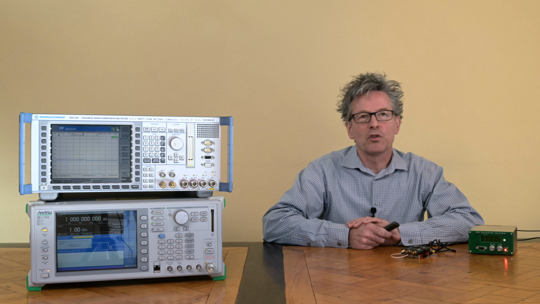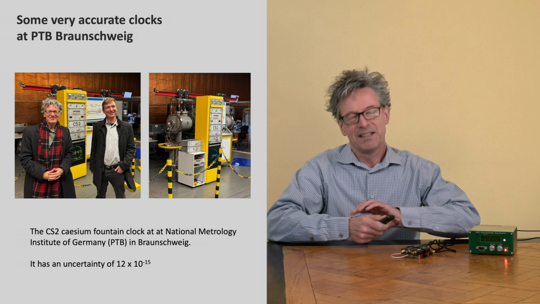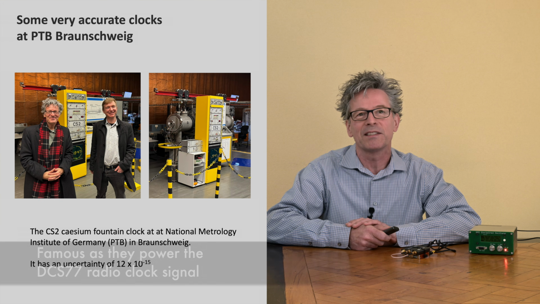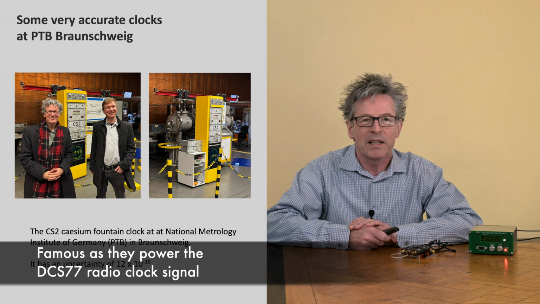A while ago I was doing some work with a colleague at PTB in Braunschweig, Germany, the National Metrology Institute of Germany. There are also all these very precise clocks there. Together with the colleagues I was working with, they were happy to have a walk around the laboratory and the premises, and go to what they call the Uhrhalle, where the famous clocks in Germany are. We went to look at a couple of them.